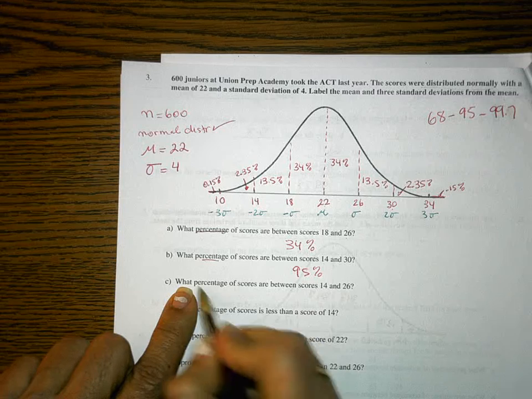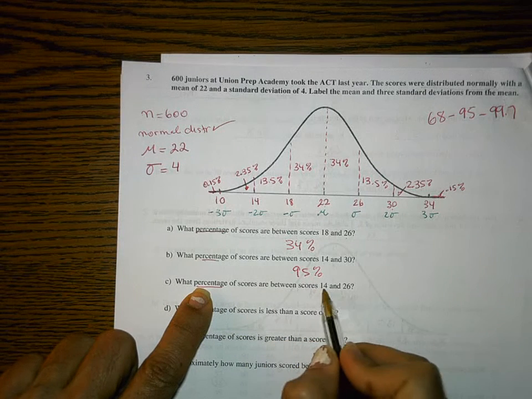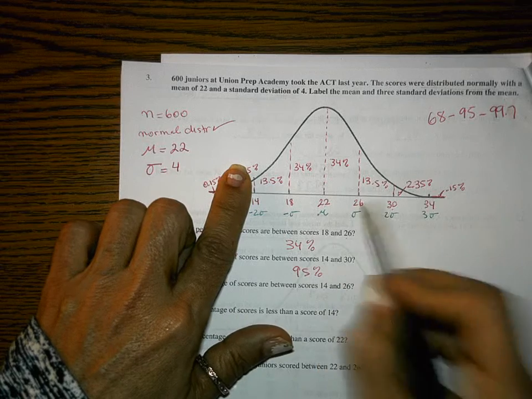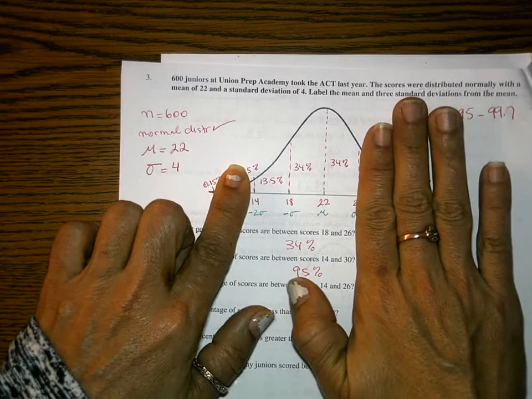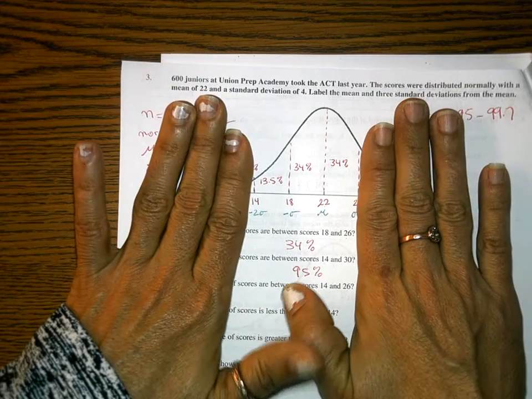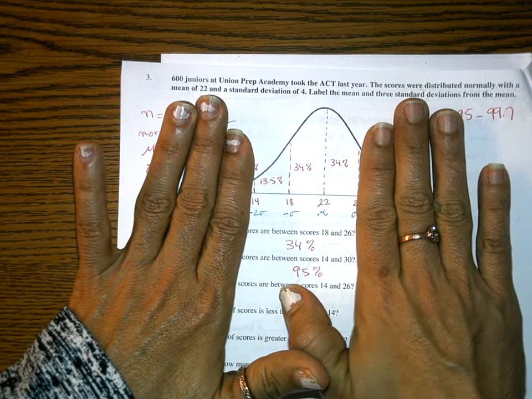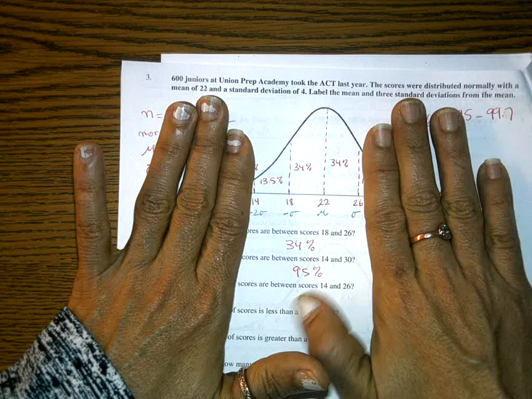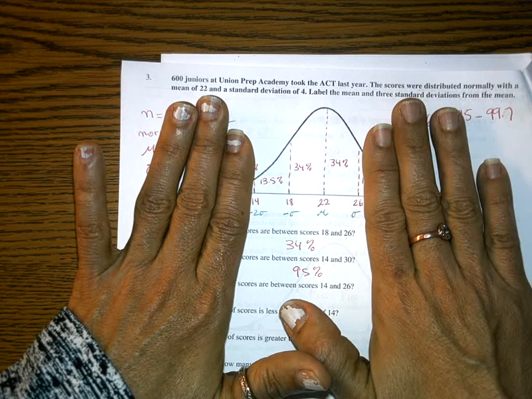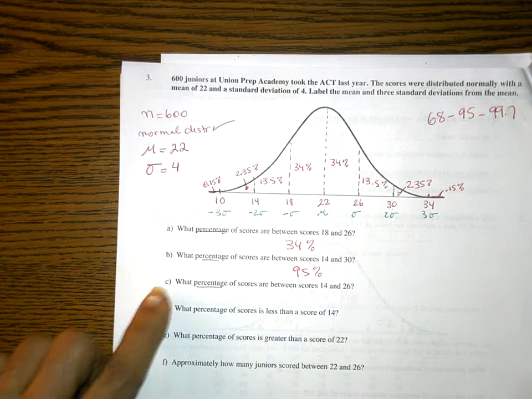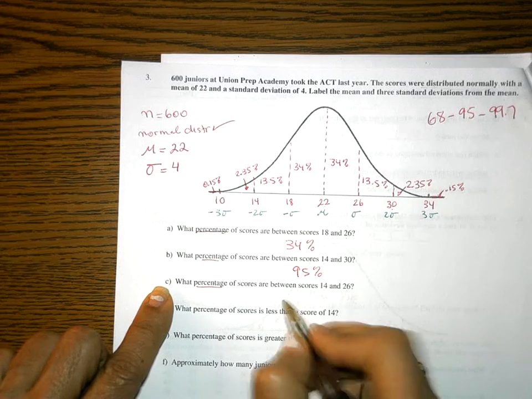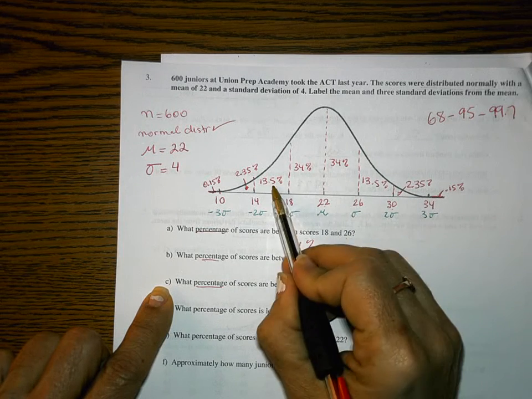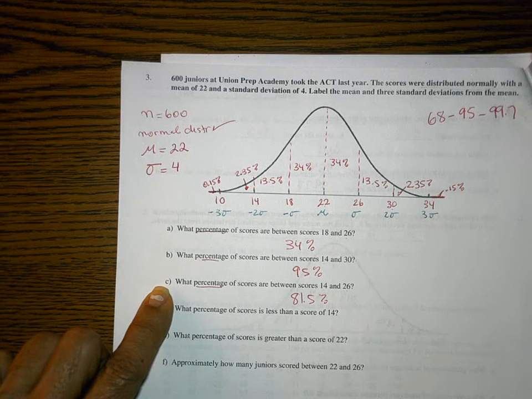What percentage of scores are between 14 and 26? So 14 and 26. Now I'm adding the percentages. I cover everything else. I'm only adding from 14 to 26, and that is 68, right? 34 plus 13.5. So when you add all that up, you get 81.5. Okay, 34 plus 34 plus 13.5 gives you 81.5.